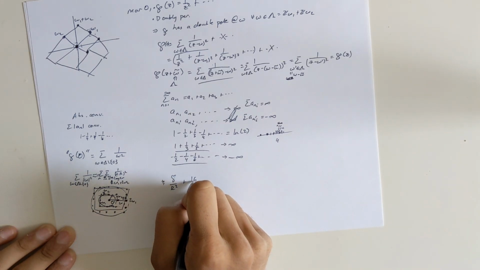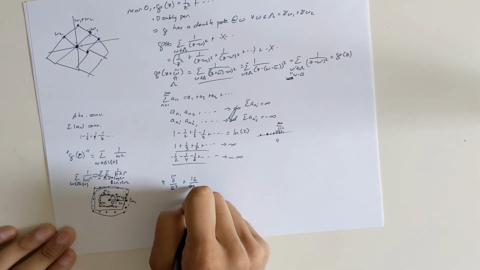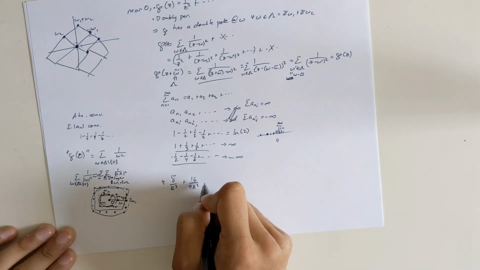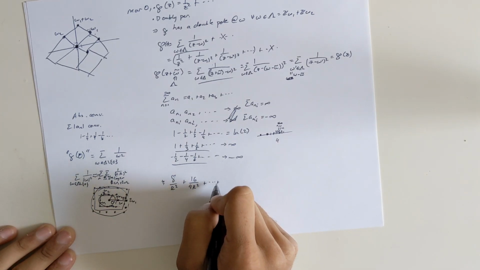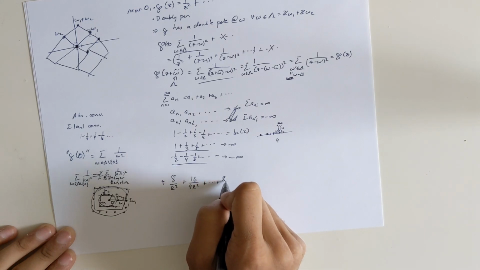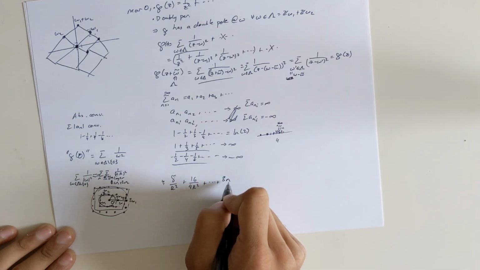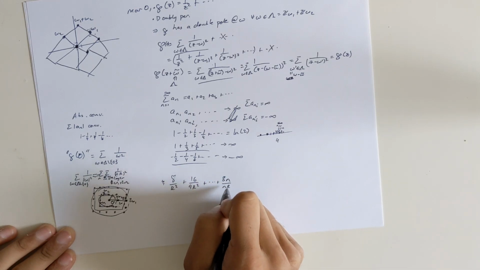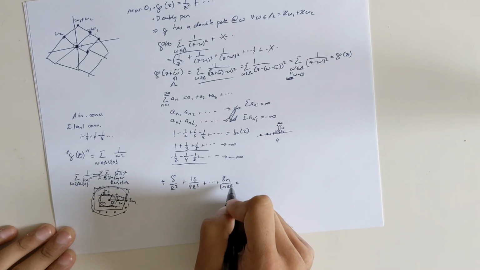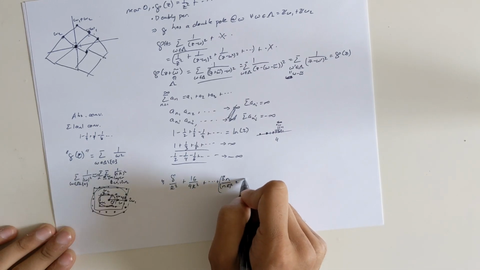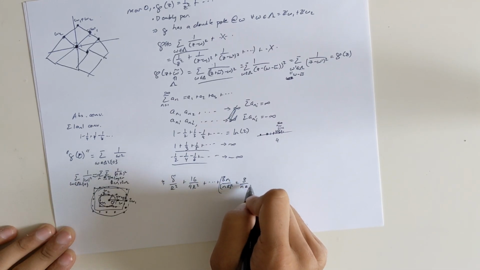Okay, so that'll be plus 16 over 4r squared. And I'll leave it as an exercise to show that in general, what you'll have is 8n points in the nth layer over n squared r squared, which is equal to 8 over nr.